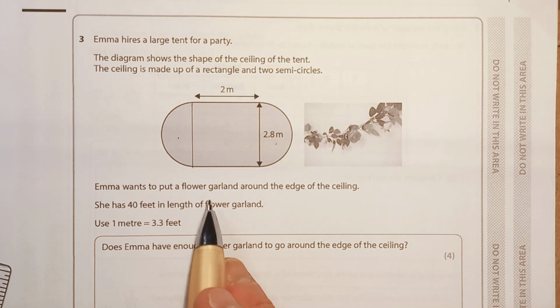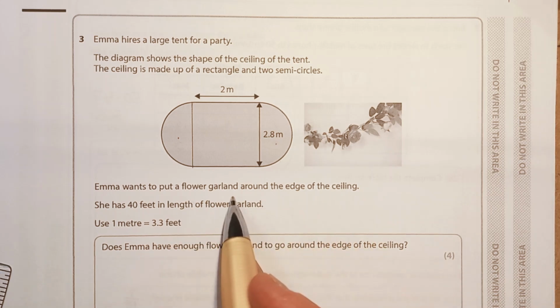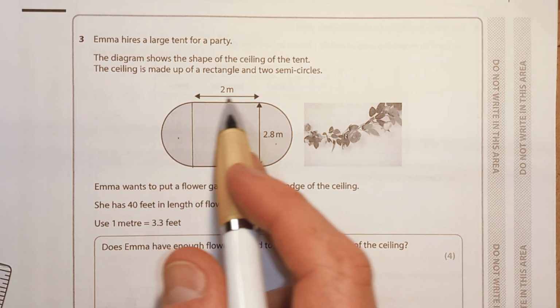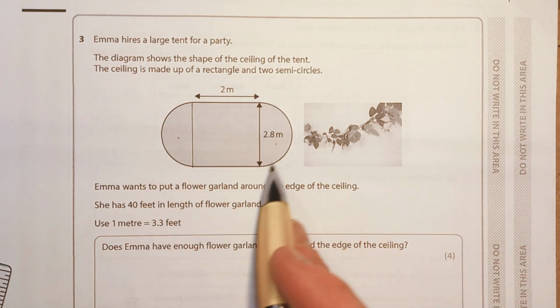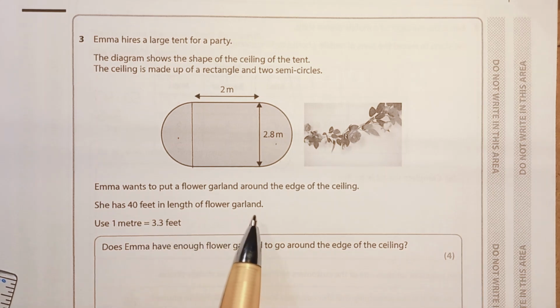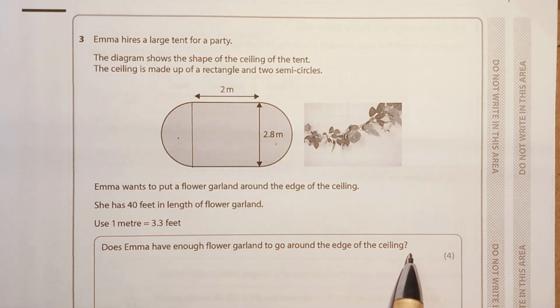Emma wants to put a flower garland around the edge of the ceiling. If you're not sure what a flower garland is, it doesn't matter. It says around the edge of the ceiling. So basically all we're saying is we're looking at the distance round this. She has 40 feet in length of flower garland, and we're told to use 1 metre equals 3.3 feet. Does Emma have enough flower garland to go around the edge of the ceiling?